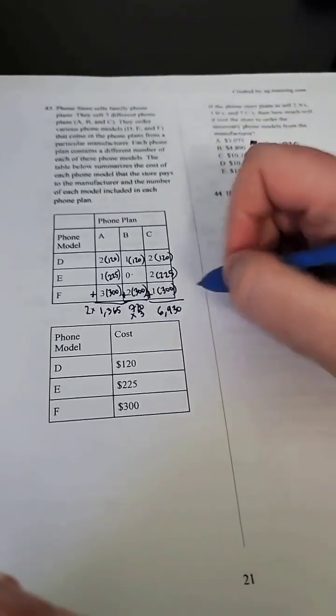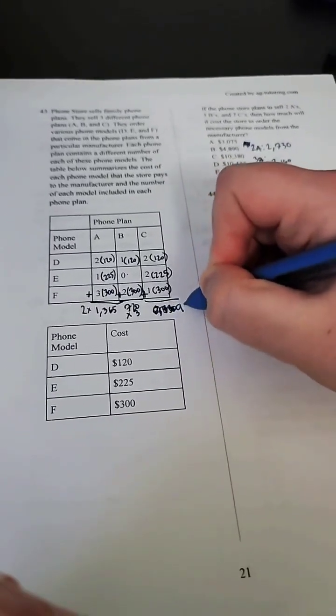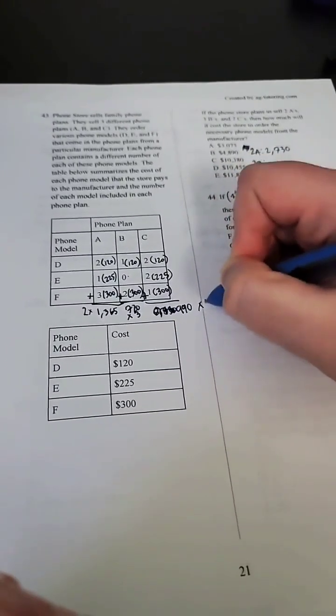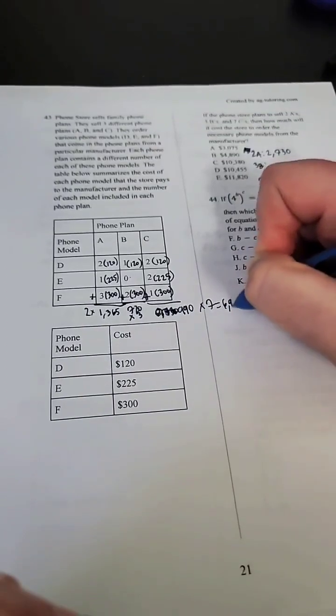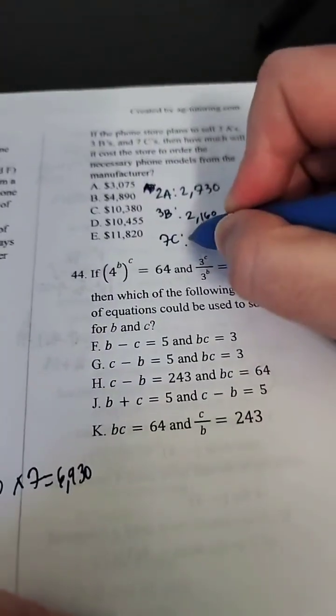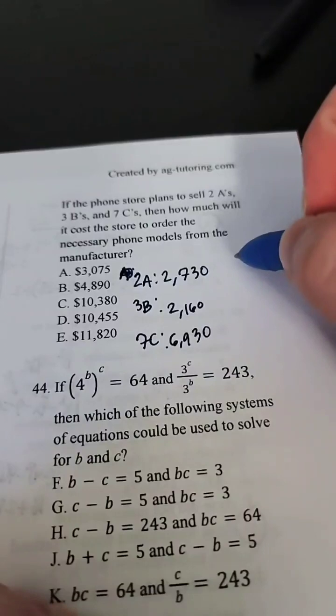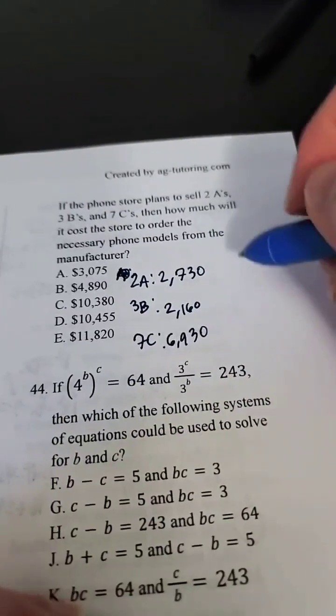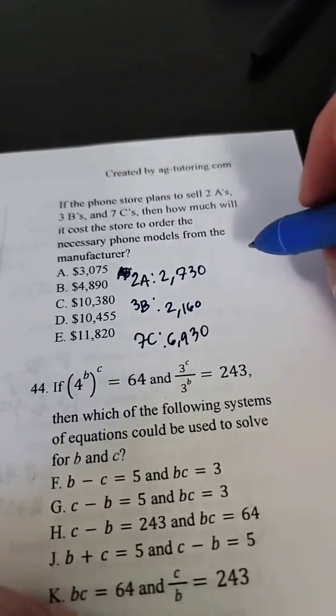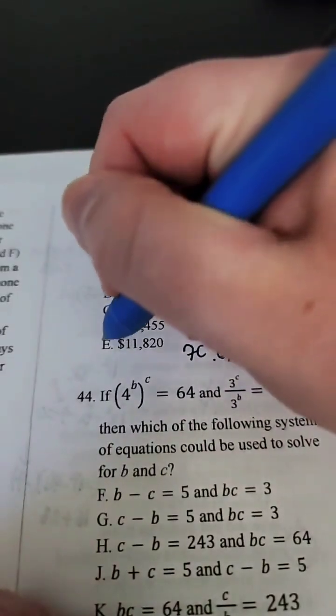So then, or sorry, that's going to be 990, and then when we multiply by 7, it's going to equal 6,930. I skipped ahead. I got excited. Okay, so then we're going to have 6,930, and then we're going to add all of these up. When we add all of these up into our calculator, that's going to be 11,820, so E.